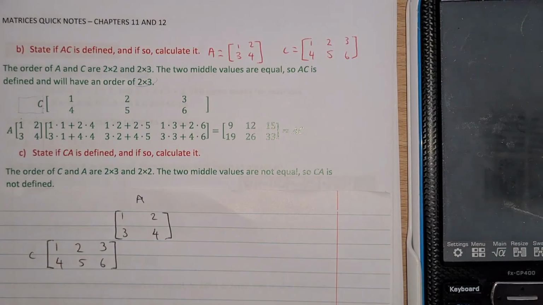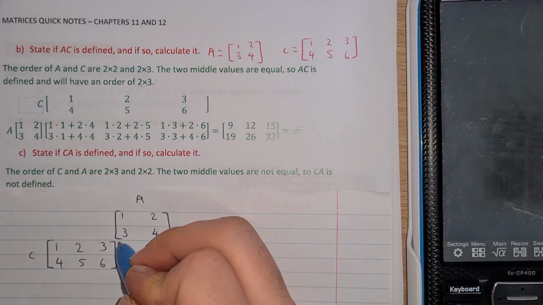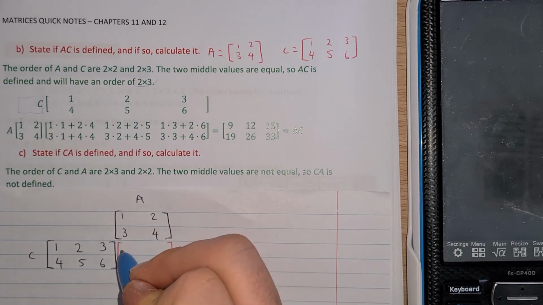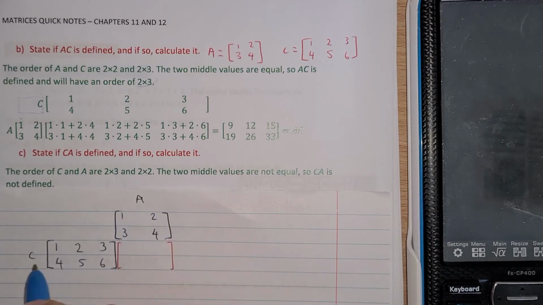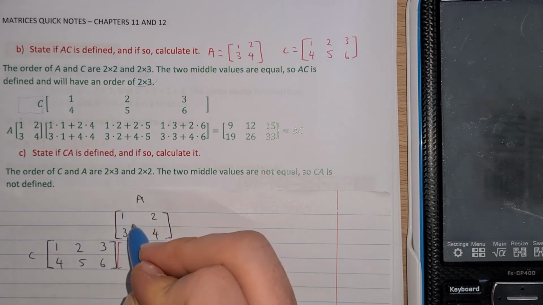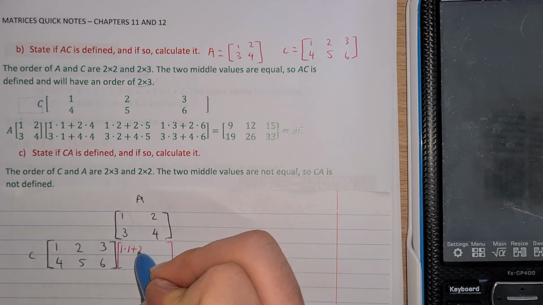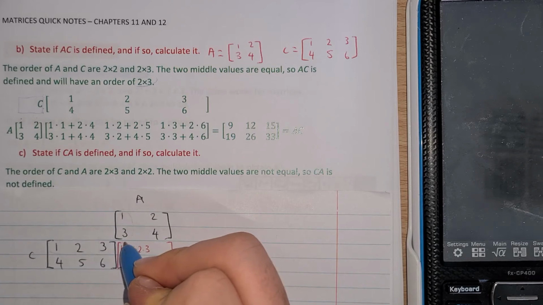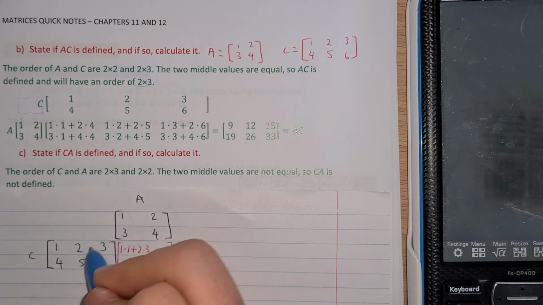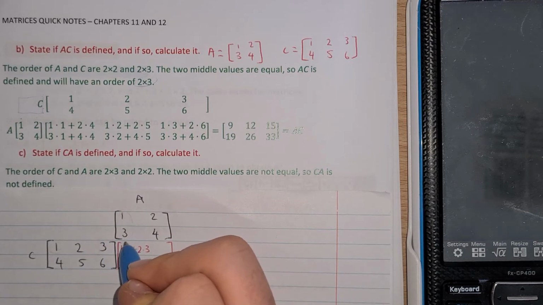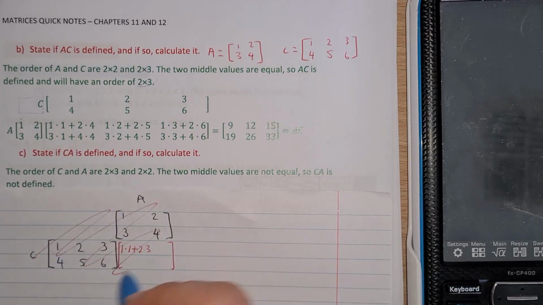We can also see visually why it's not defined. If we tried to multiply C by A, what we would be doing, if we sort of follow what we're doing over here, in this first element of the supposed CA, we need to use the entries from row 1 of C and column 1 of A. So we'd have 1 times 1 plus 2 times 3, and then 3 doesn't have a pair because there's no third element in column 1 of A. 1 and 1 pair up, 2 and 3 pair up, but 3 doesn't have any other number. That's why CA can't be defined.